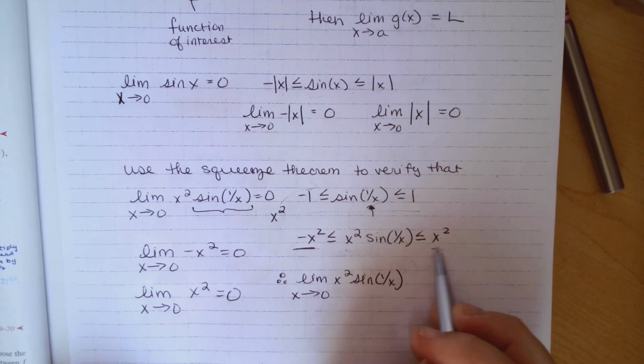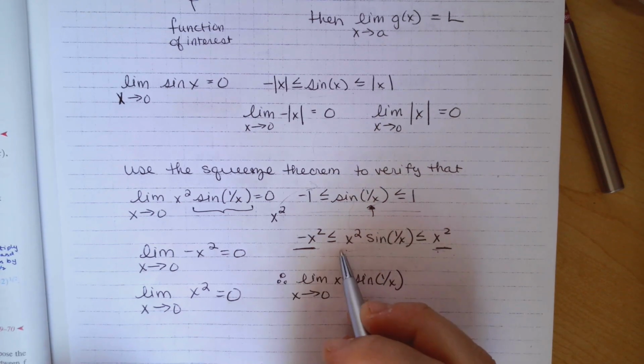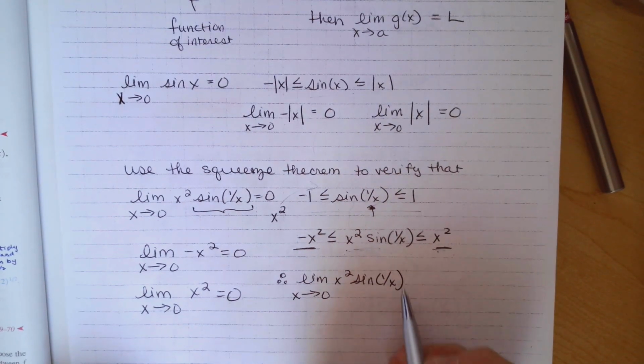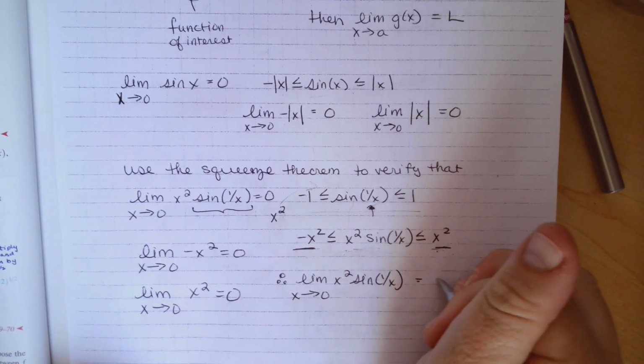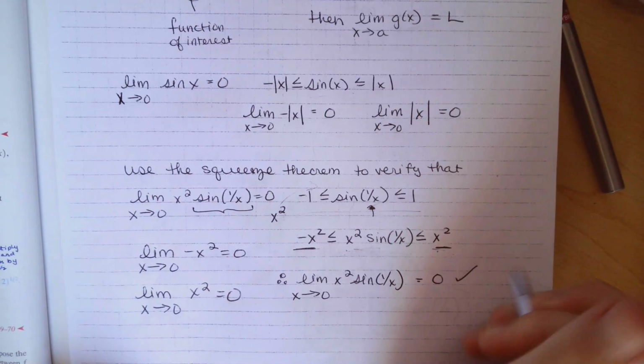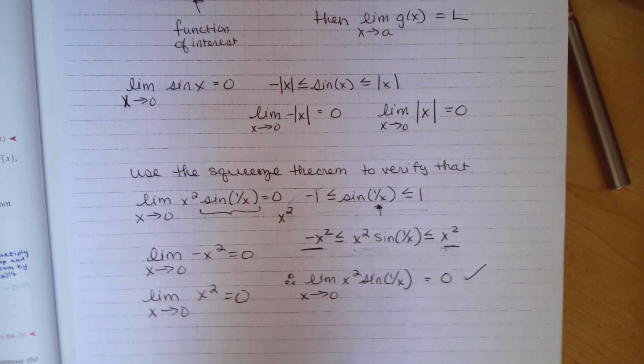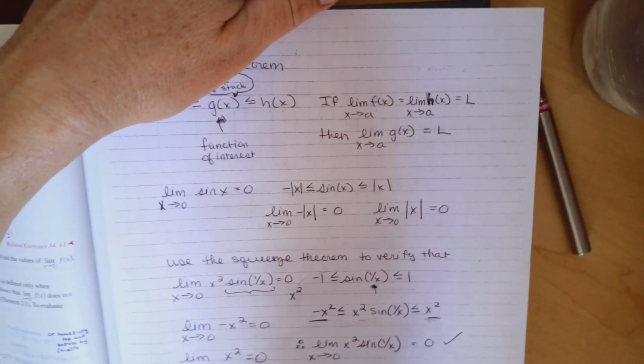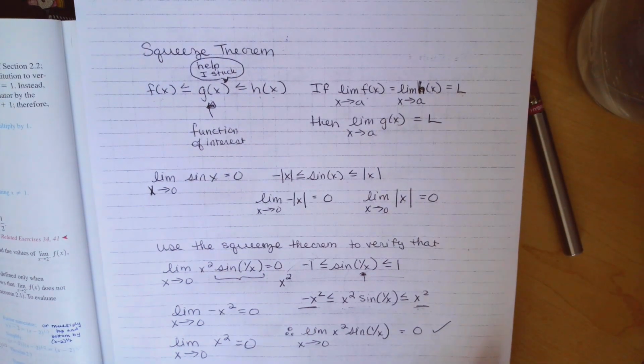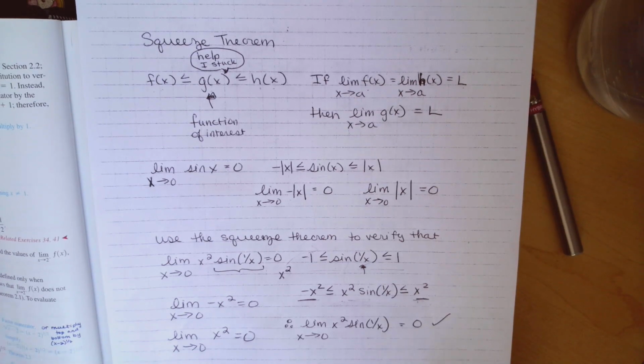The limit of this is 0, the limit of this is 0, and this guy's in between those two. Clearly, it must have the same limit. And so that is the squeeze theorem, just another way to solve for the limit in section 2.3.